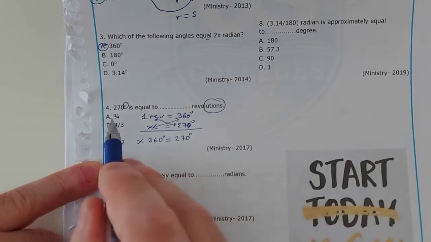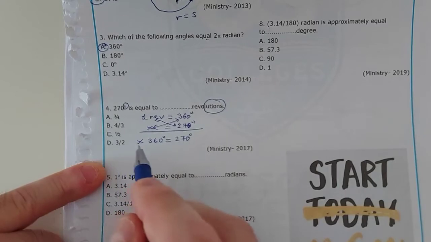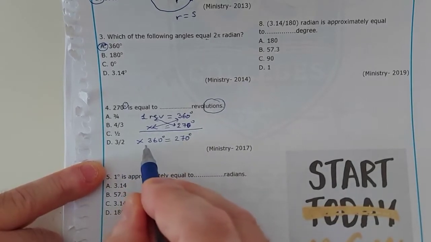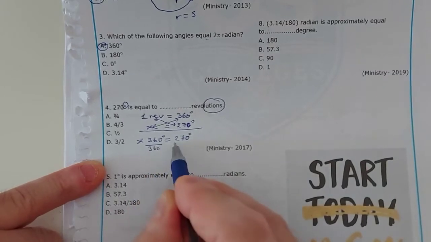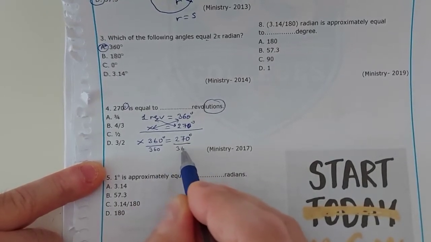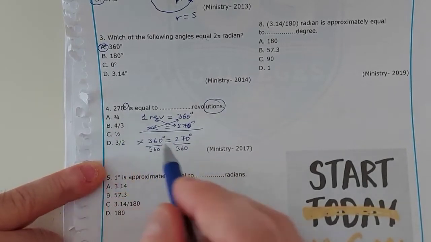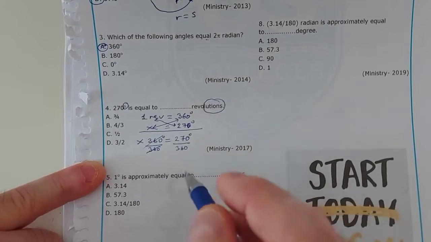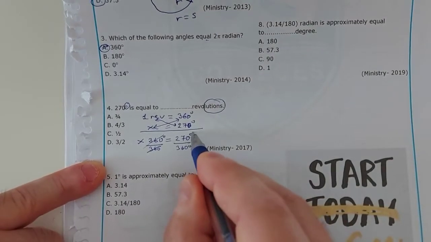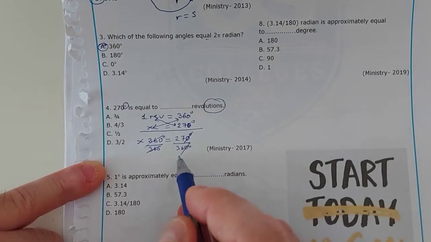And then, because all the answers are given here as rational numbers, don't use the calculator here. To get the x, we should simplify by dividing both sides by 360. If you use the calculator, you will get a non-rational number. That's why you should go for simplification. So first, cancel these zeros, which gives 27 over 36.